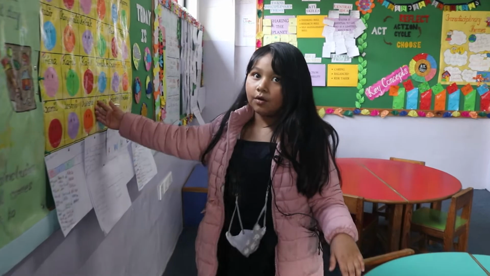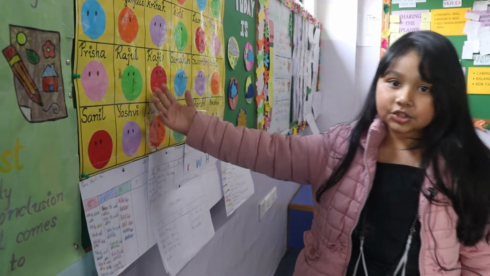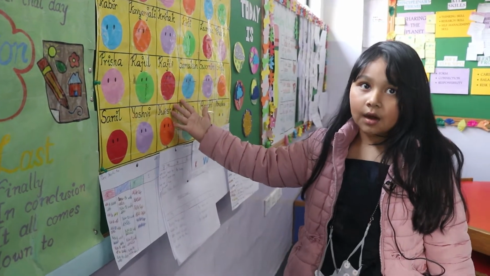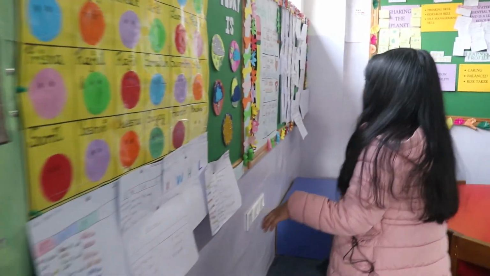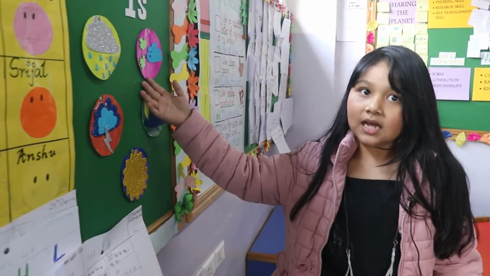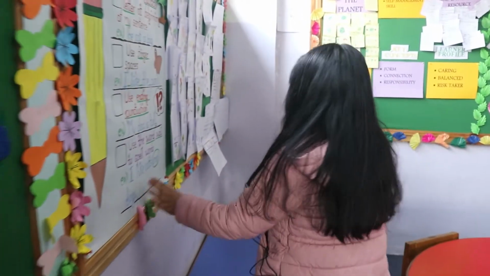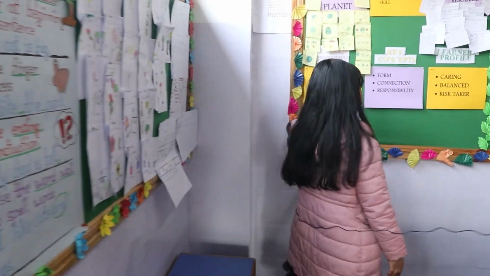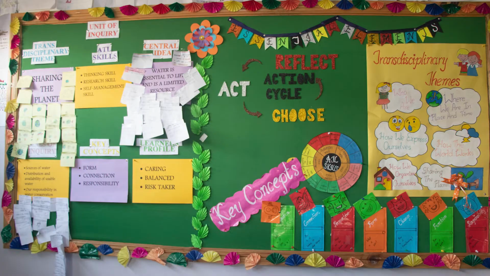Here we have our mental health checkup. We come to the classroom and we will express our mental health. And this is our weather chart. These are our works, and this is our unit lines of inquiry.